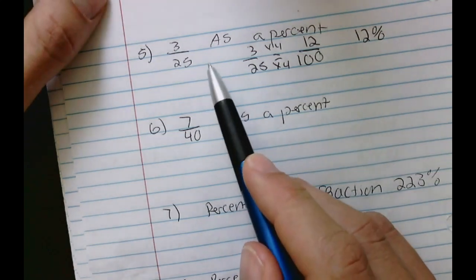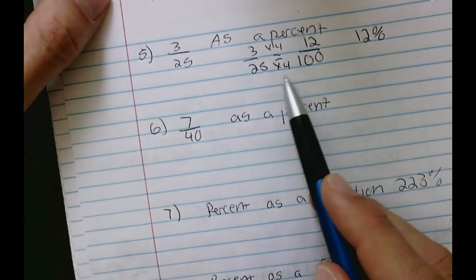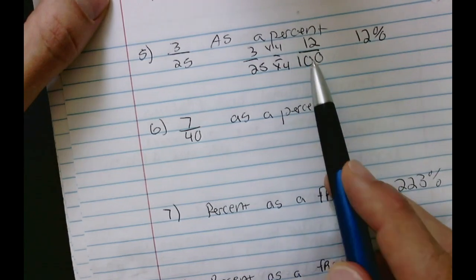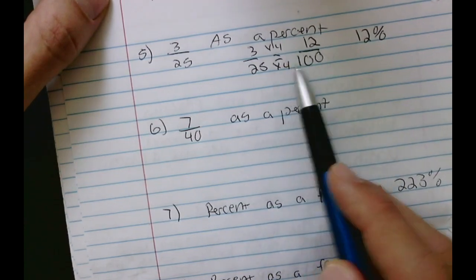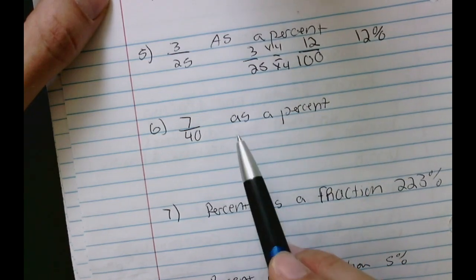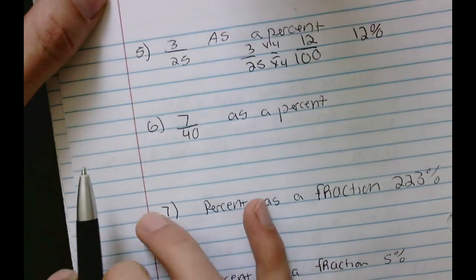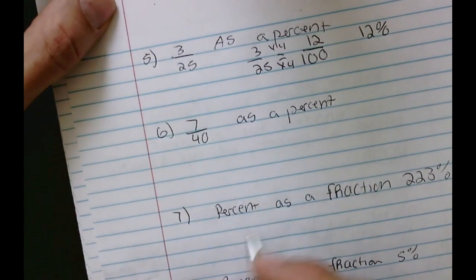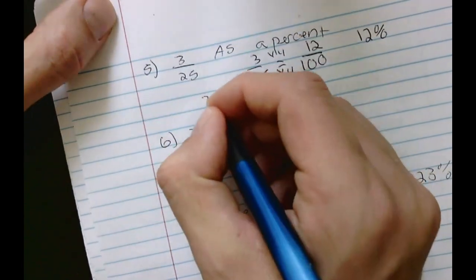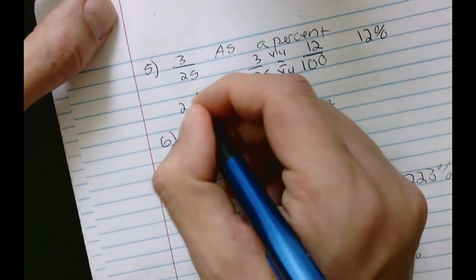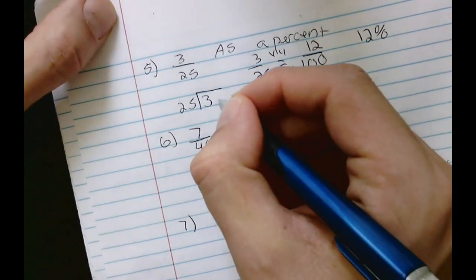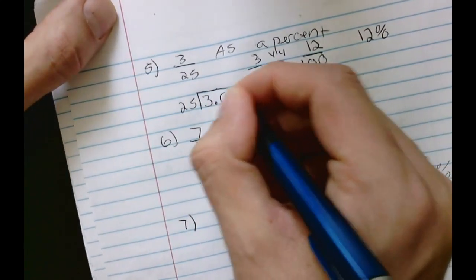It doesn't always work out this way. In this case, we were able to multiply the top and the bottom by 4 to make it out of 100. But sometimes it won't be that easy. So let me show you a different strategy you can use if you don't have this shortcut available to you. So we'll take the top number and we'll put it inside the box, like that. 25 can't go into 3, so we'll add a decimal and a 0.